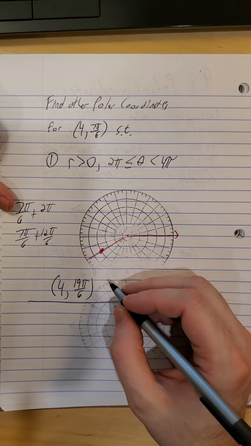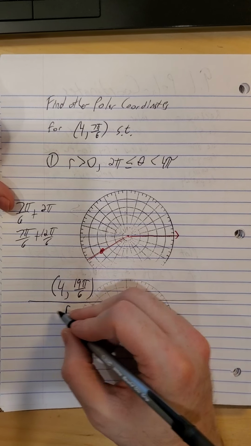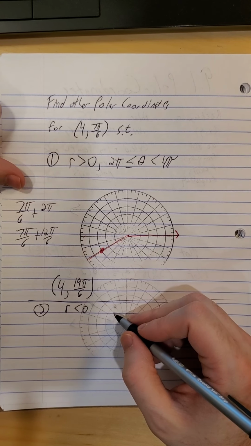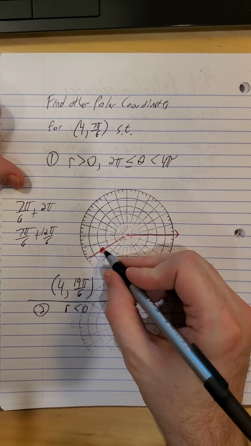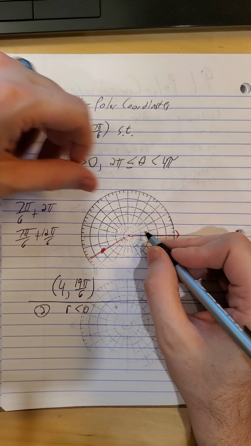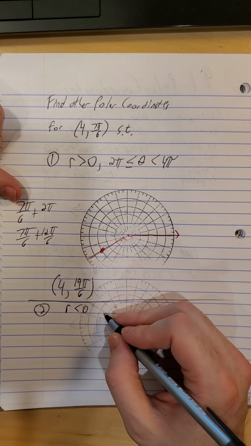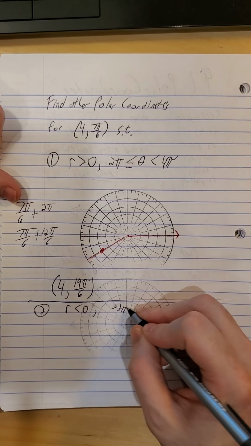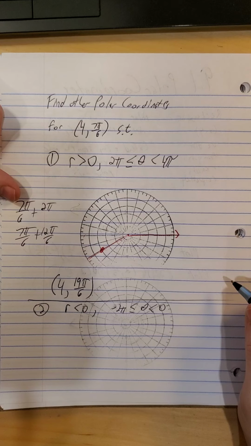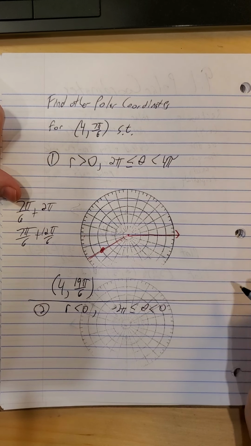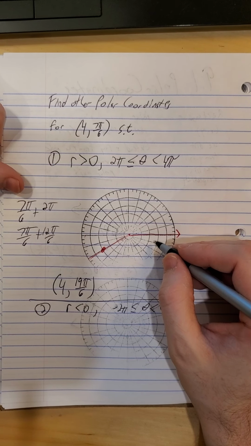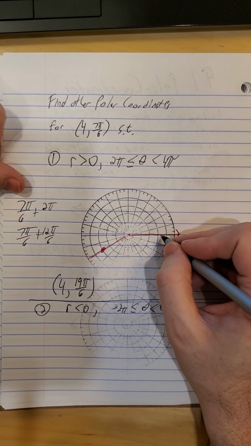They might ask us to do the same thing, only say this time they want r to be less than 0. So we'll have a negative 4 on there. So basically we'll need to have an angle in the opposite direction of this one. And what else do they specify on this one? Negative 2 pi less than or equal to theta less than 0. So in other words, we're spinning backwards.